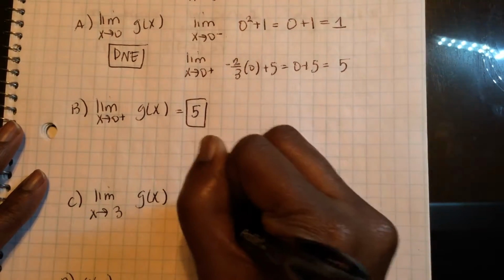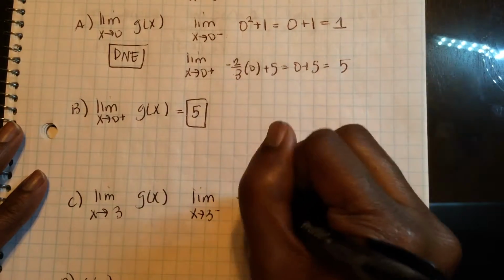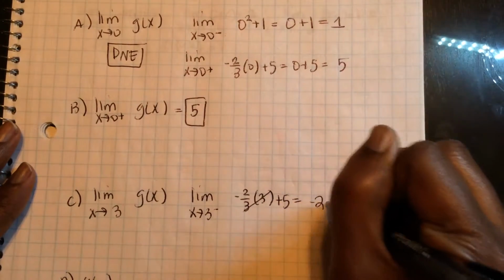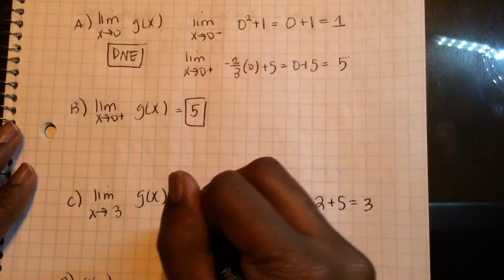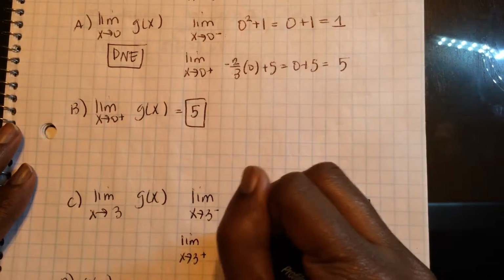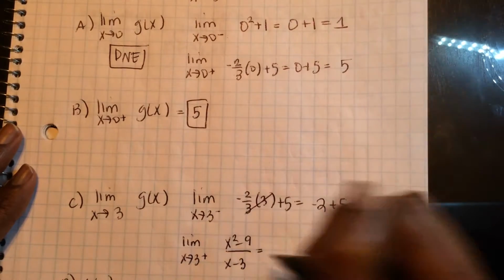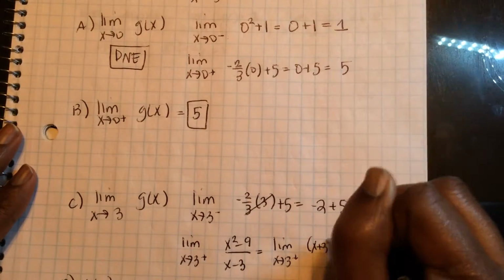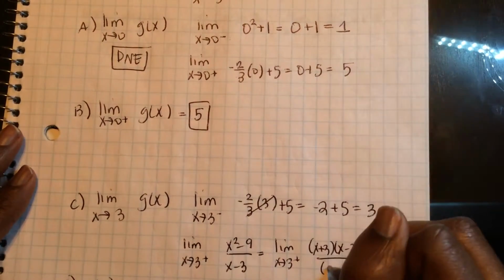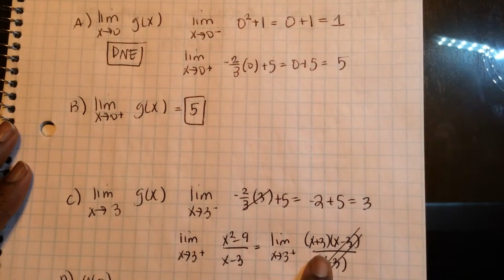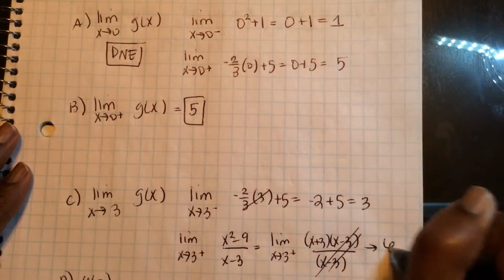So the limit as x approaches 3 from the left is going to be negative 2/3 times 3 plus 5, which is negative 2 plus 5, which is 3. So the limit as x approaches 3 from the right is of x squared minus 9 over x minus 3. Well, this becomes the limit as x approaches 3 from the right of x plus 3 times x minus 3 over x minus 3. These cancel. So as x approaches 3, it becomes 3 plus 3, which approaches 6.